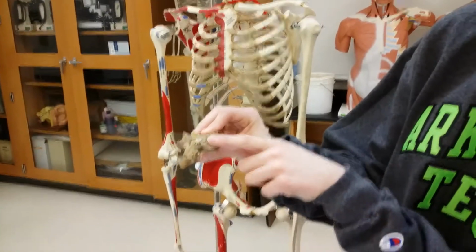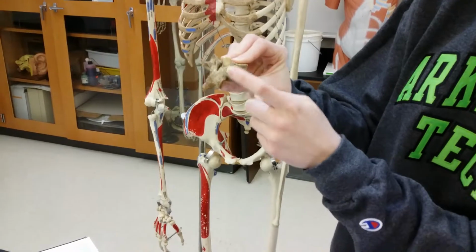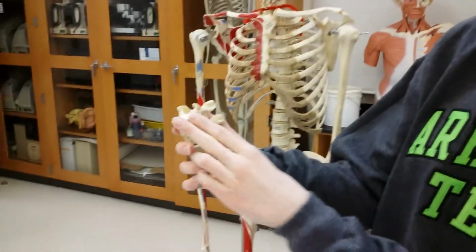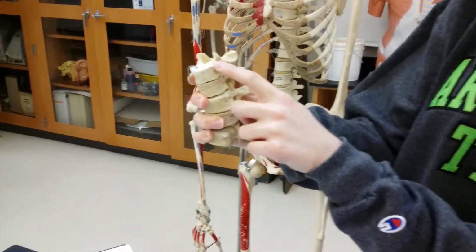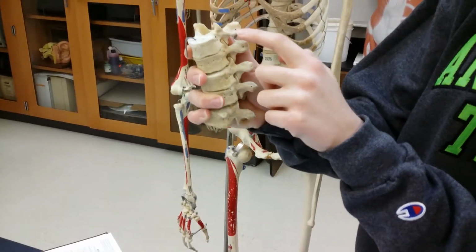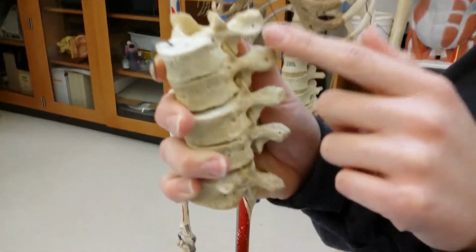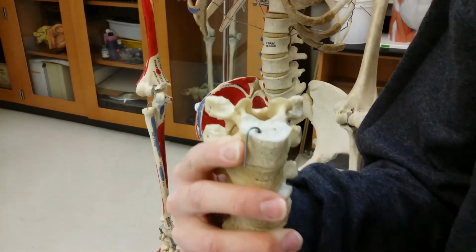You can see the costal facet here, the demifacet here. There's not really one on the transverse process, but look at this one. You can see it here: a demifacet, a costal facet, and on this transverse process, you can see where the rib would be attached.